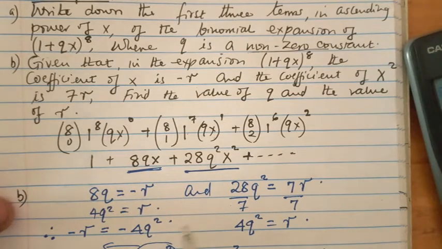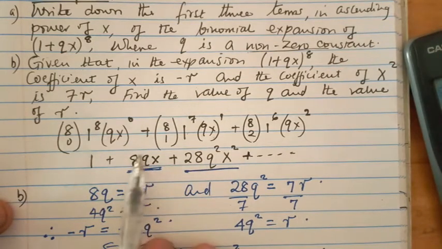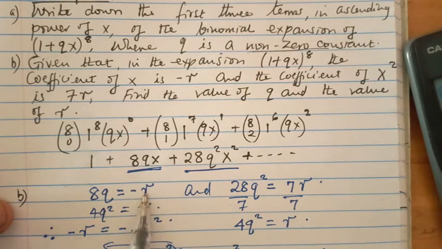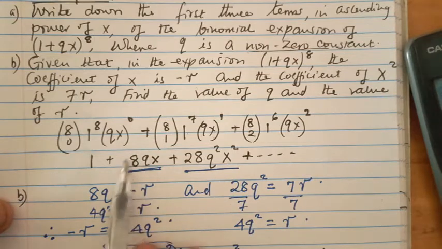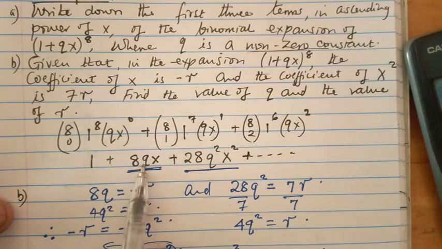So what are we saying? Since this is the expansion, this is the term that has x. So the coefficient of x is negative r. That means the coefficient of x here is 8q, which is compared to be equal to negative r.